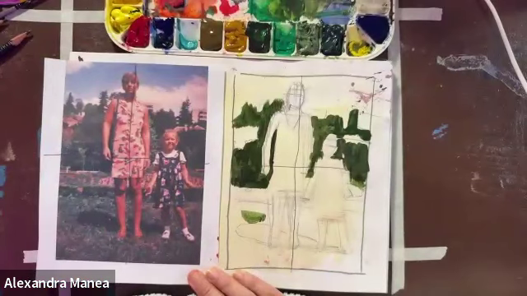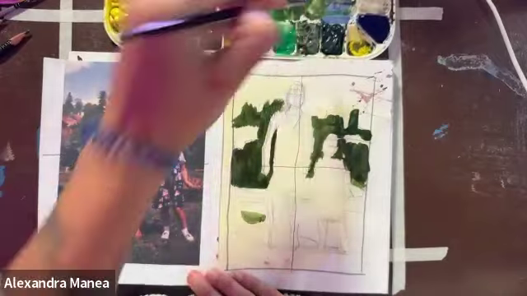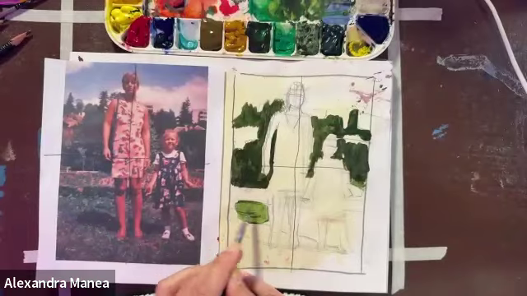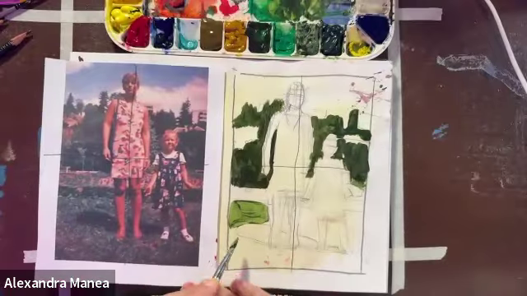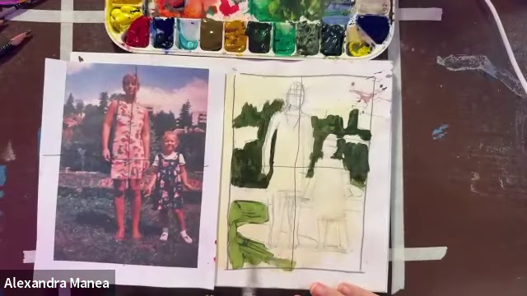Now, the green in the grass, not the shadows, but just the grass itself, is a little bit lighter than the background. So I'll just do it a little bit lighter. I paint around the shadow because we're now addressing the shadow.